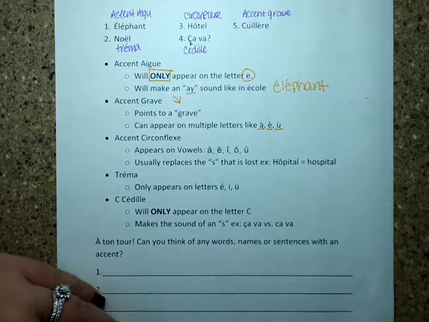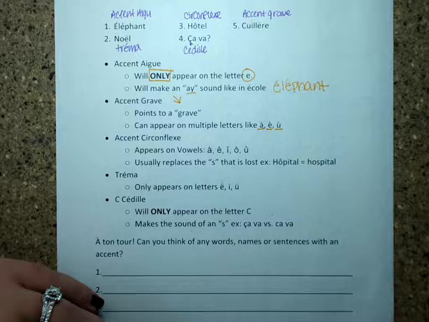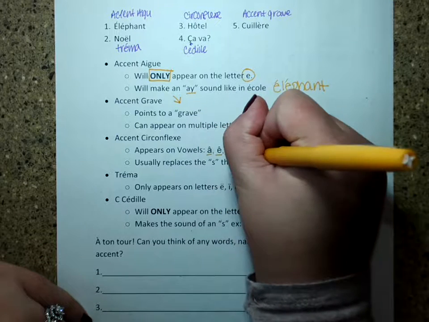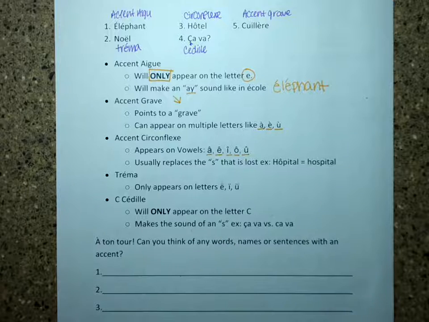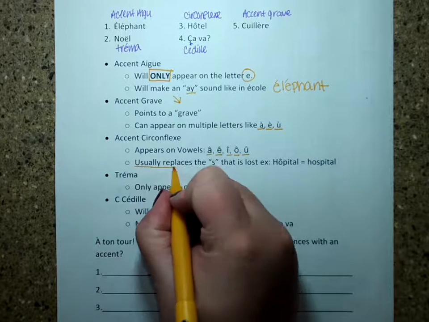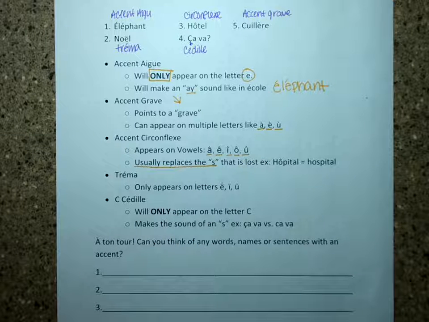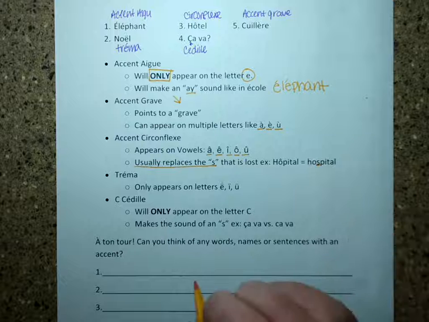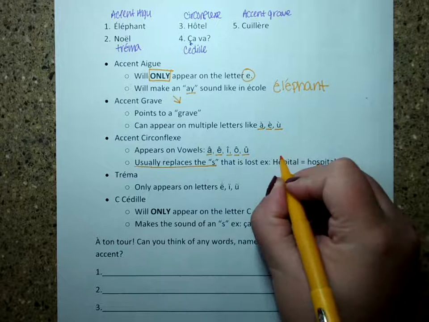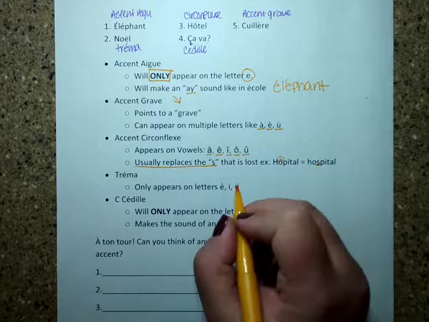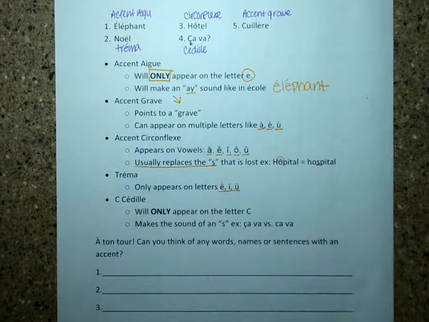Next is the circumflex. The circumflex appears only on vowels, so A, E, I, O, and U. It only appears on vowels, and it usually replaces the S. So that's super important to remember. It usually replaces the S, like in hôpital, we have hospital. So we have hospital in English, but we have hôpital in French. The tréma is only going to ever appear on these three letters.